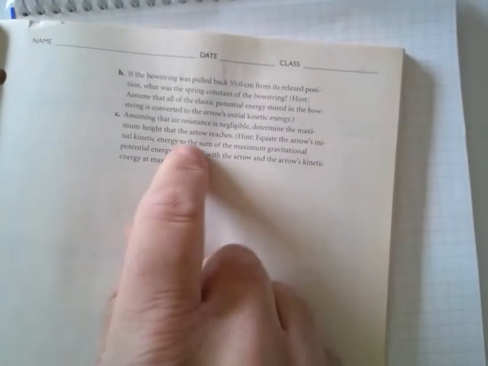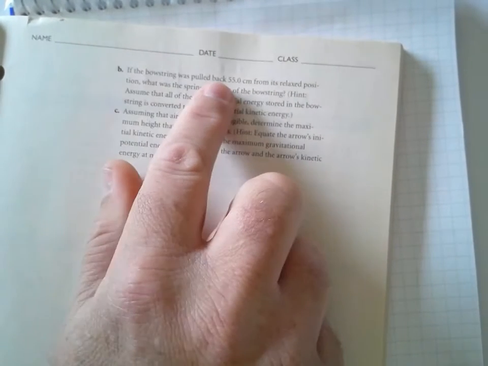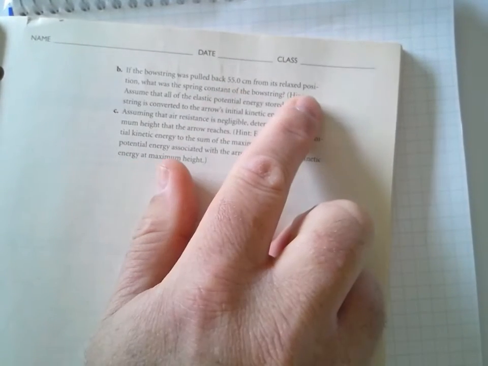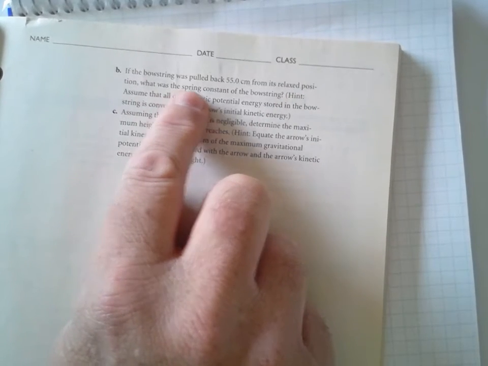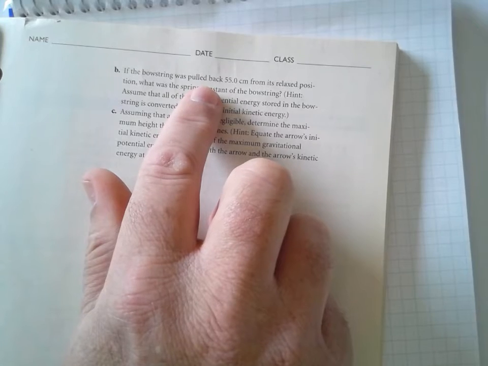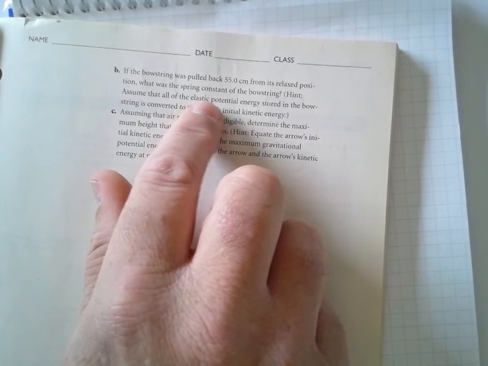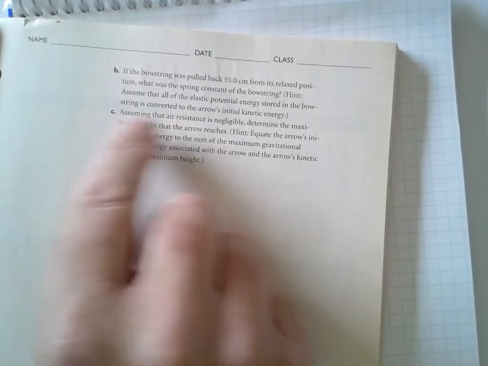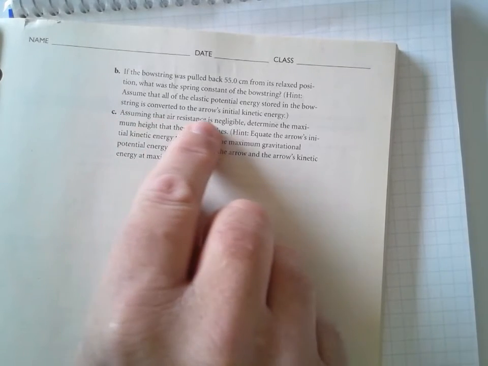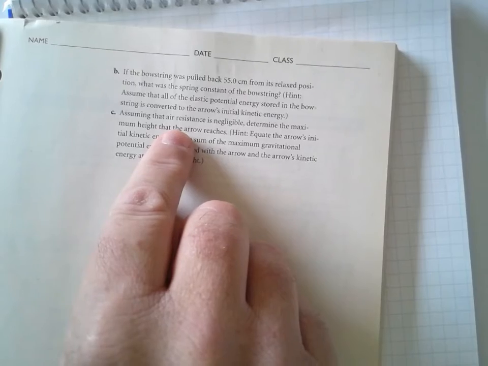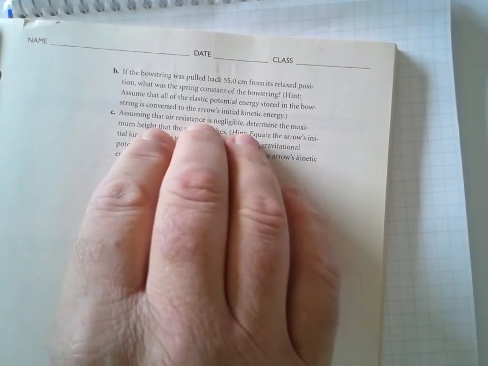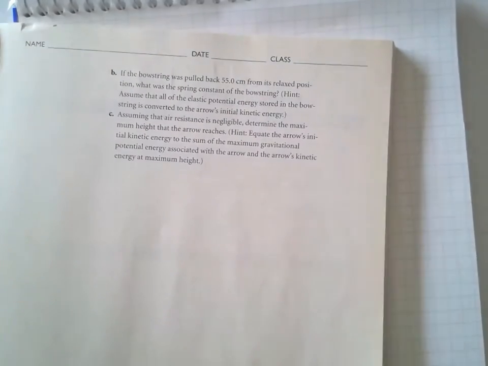Part B is asking, if the bowstring is pulled back 55 centimeters from its relaxed position, what's the spring constant? Well, that's the problem. That's the part where we have the problem. I'll go through that and show you how to do that. And then, assuming that the air resistance is negligible, determine the maximum height. This is fine because this uses gravitational potential energy, so we're okay with that one. It's just part B that we're going to have a problem with.